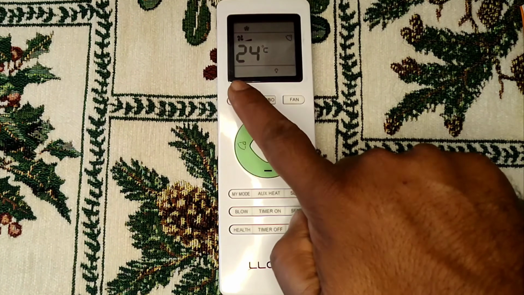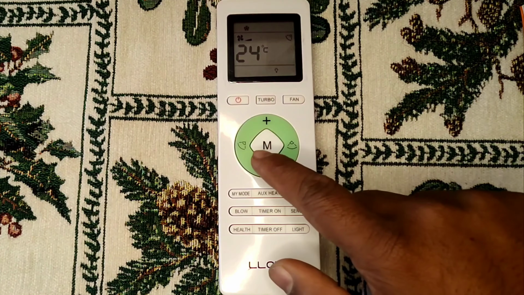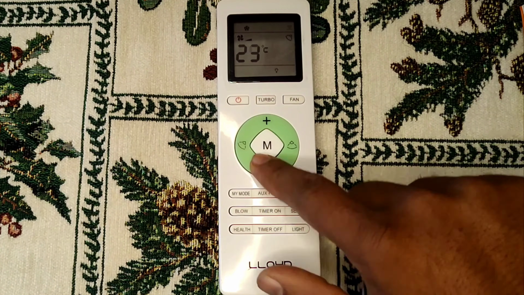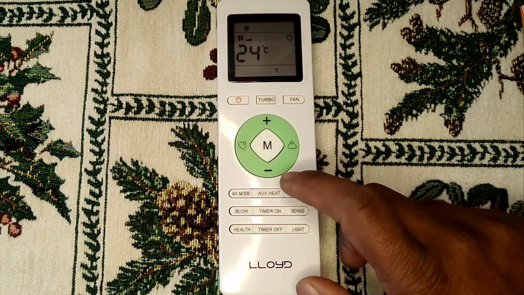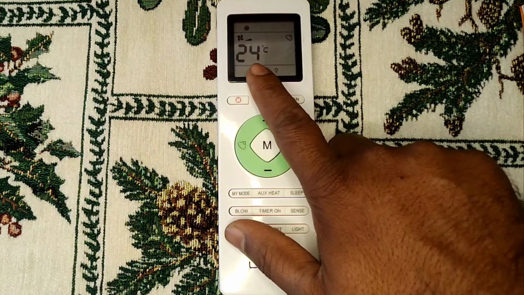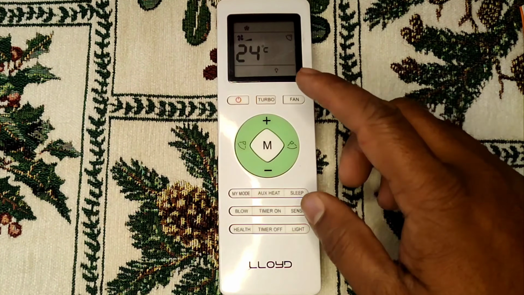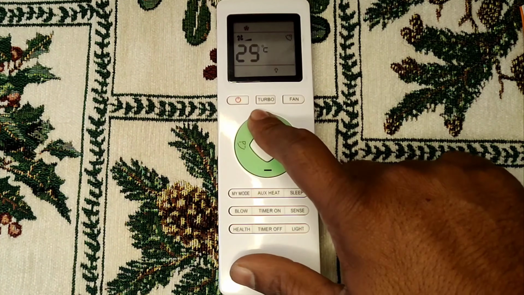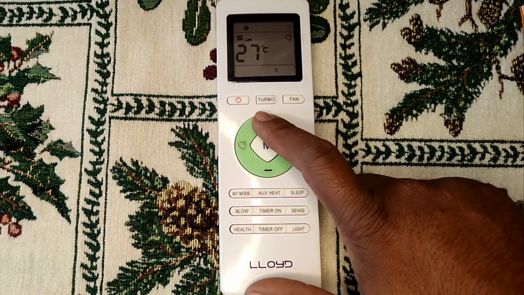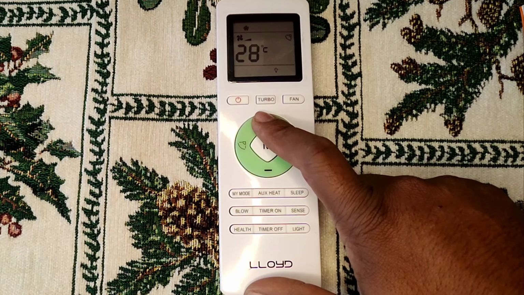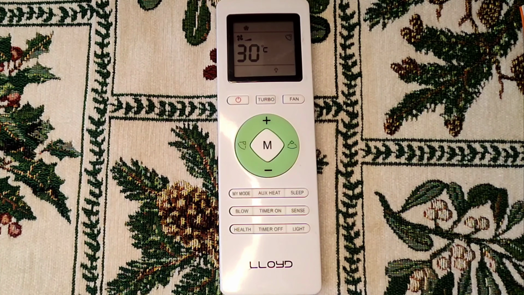This is the power button which turns the AC on and off. It has two buttons for temperature, with the help of which we can move the temperature up and down. Right now the remote is showing 24-degree temperature. As we press the button, the temperature will increase: 25, 26, 27, 28, 29, 30.